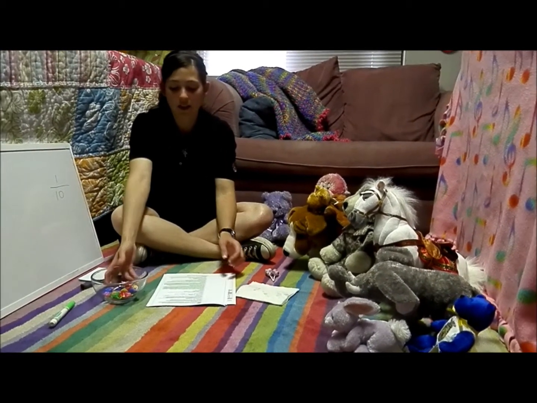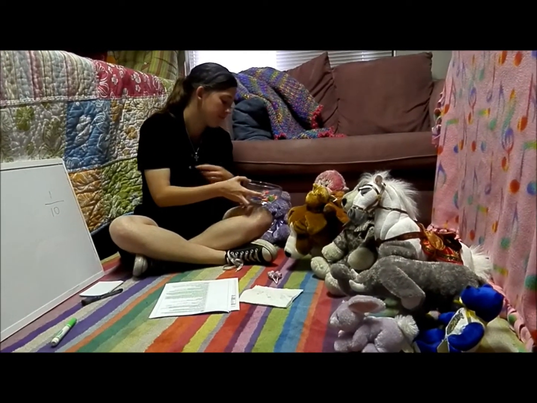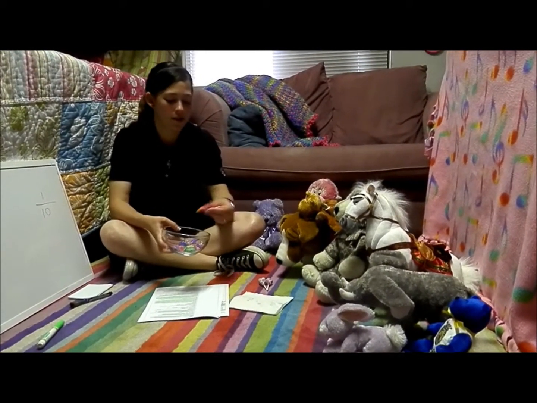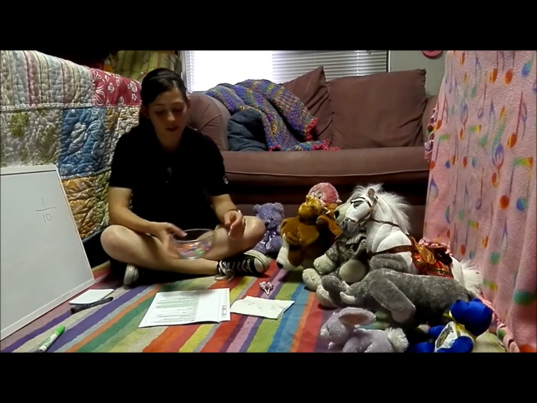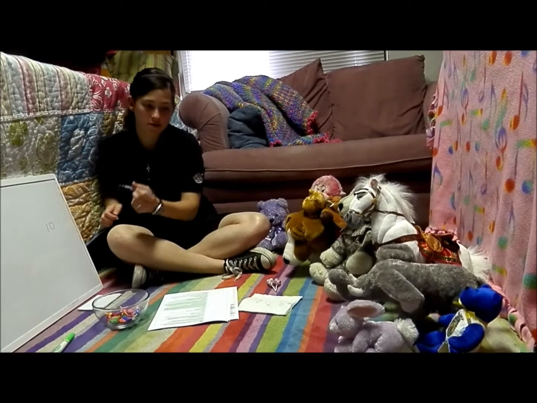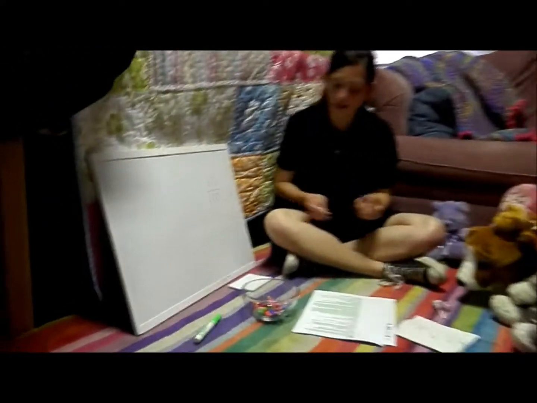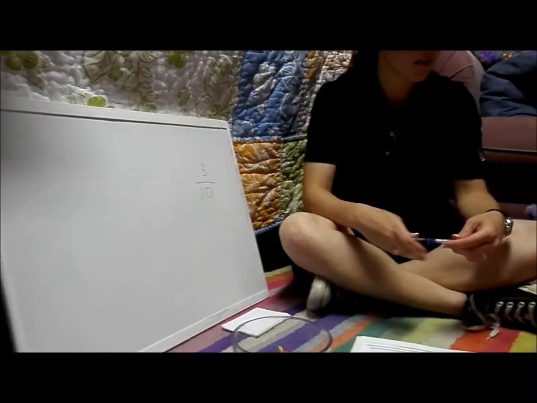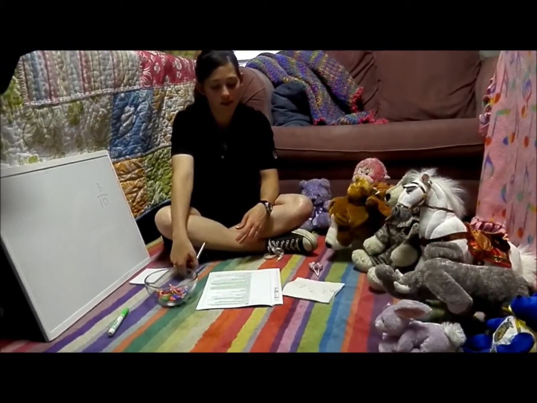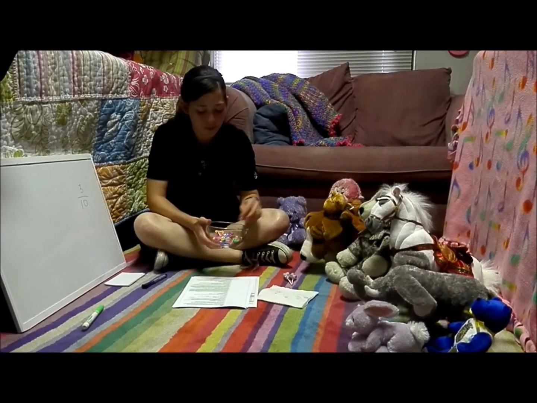Okay. Now, let's look at the pink ones. How many pink ones do we have? We have 3. Good job. Let's count them together. 1, 2, 3. How will we write this fraction? 3 on the top. Okay, 3 is our numerator, and 10 on the bottom. How do we say this? 3 over 10. Also, we can say it as 3/10. Great job.